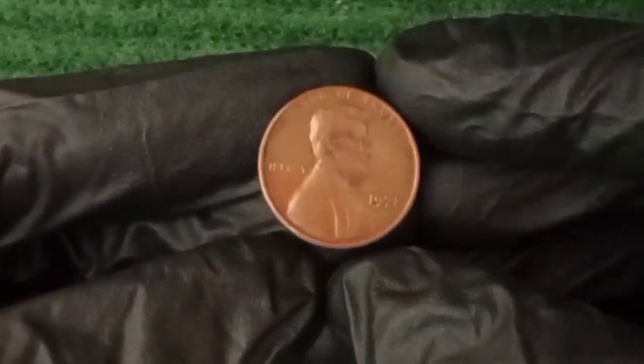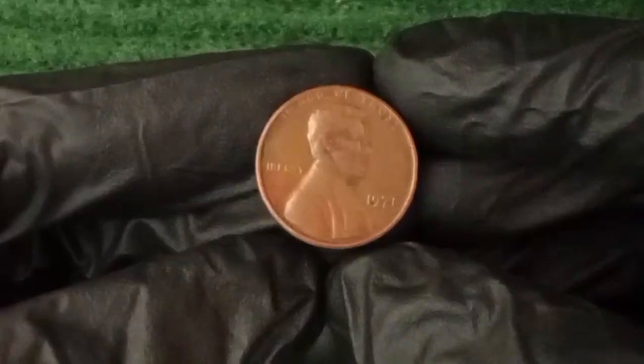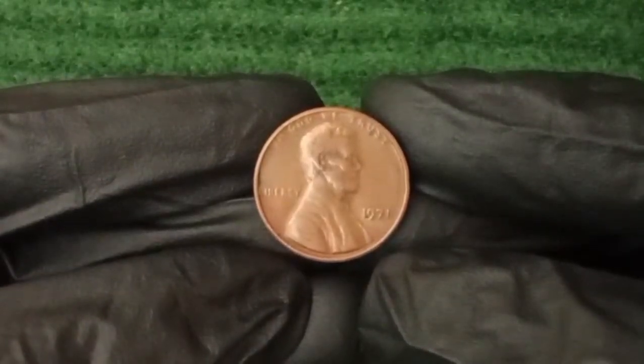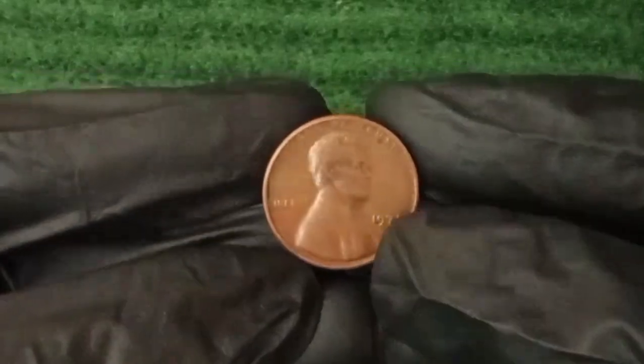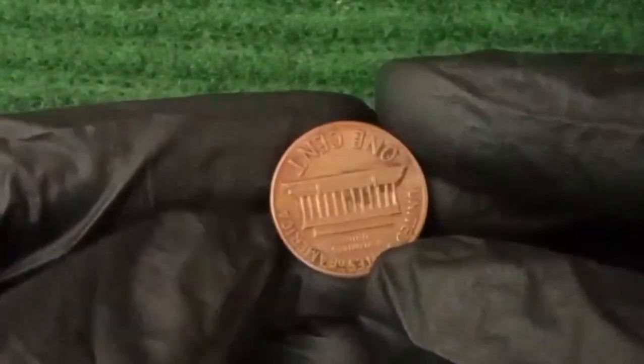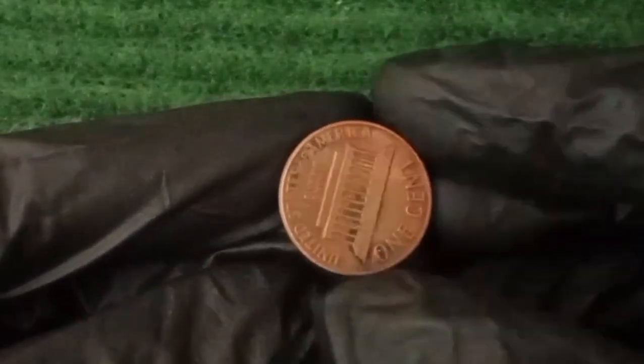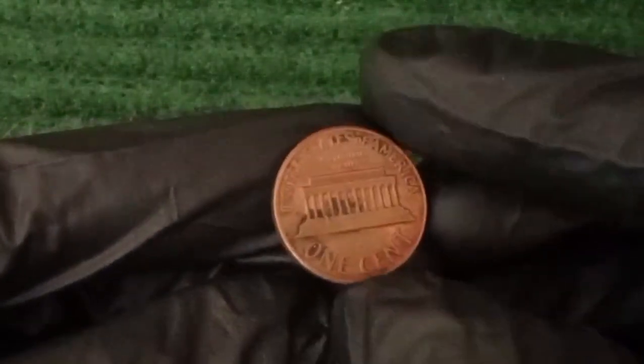Chapter 4. Collectability and value of the 1971 Lincoln cent. 4.1. Most 1971 pennies are worth face value due to their high mintage. However, certain conditions and errors increase value.